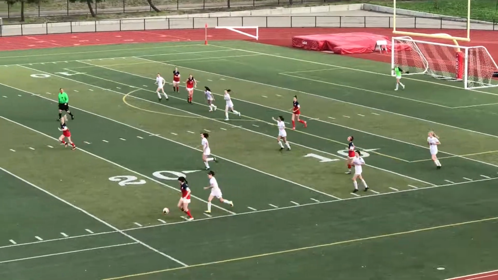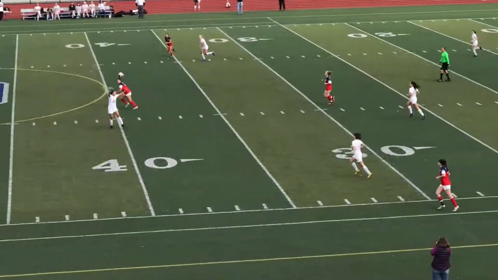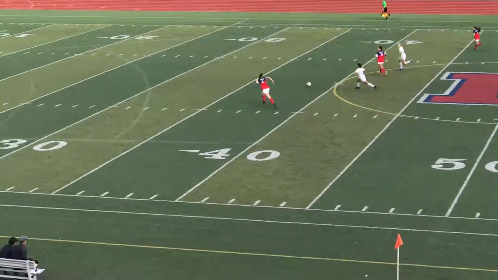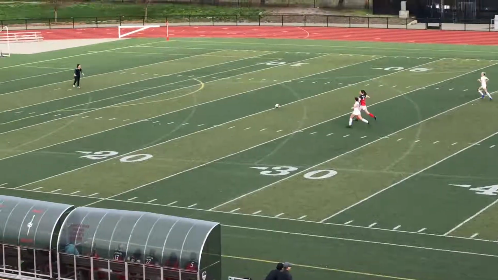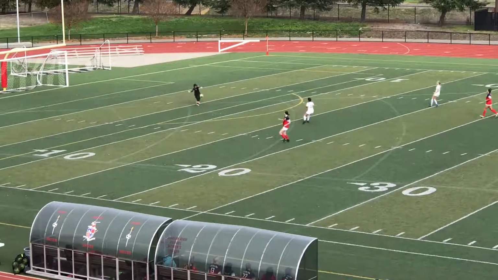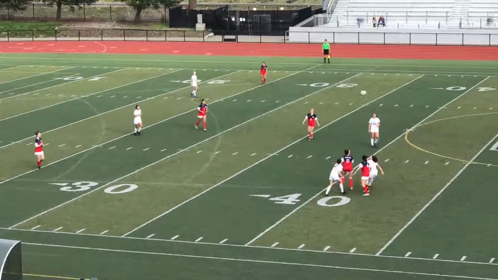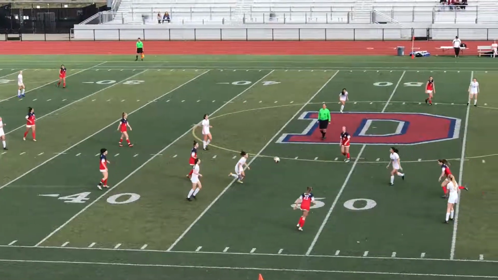Back out. Dublin High controlling it. Sending it back into the middle. Now all the way back to the goalkeeper. And the goalkeeper punting that all the way up. Dublin heading that on.